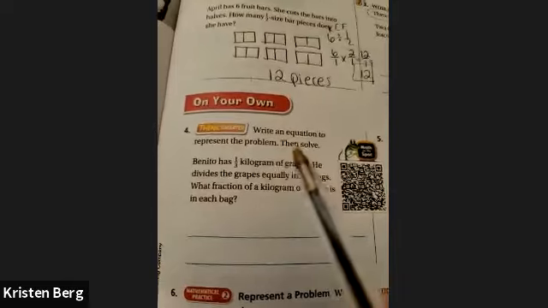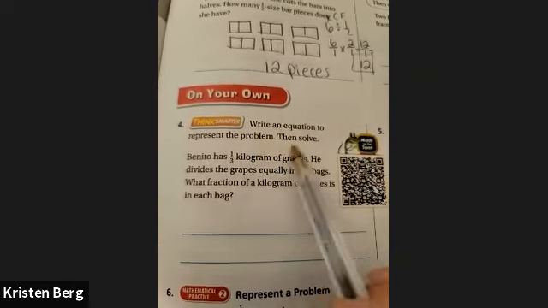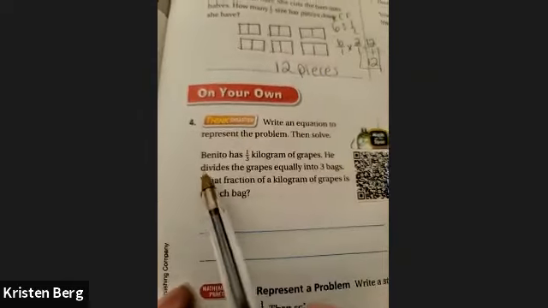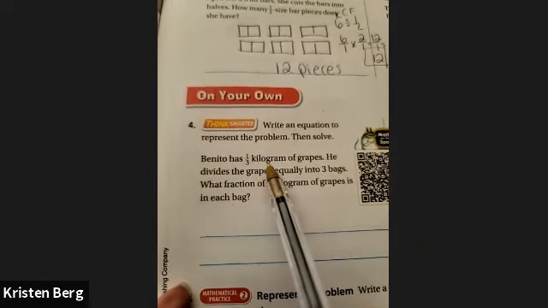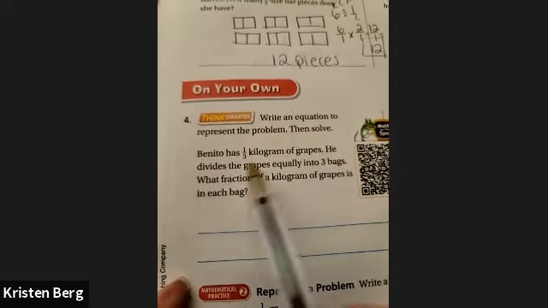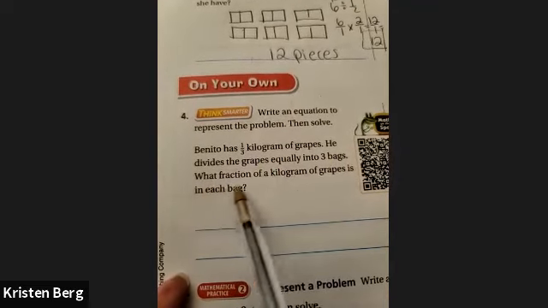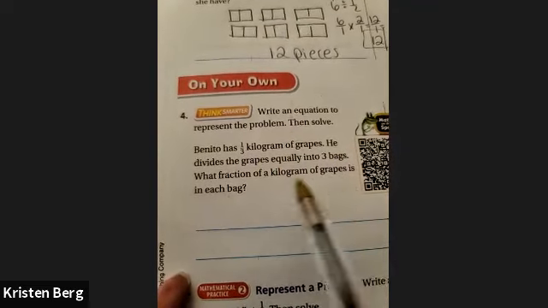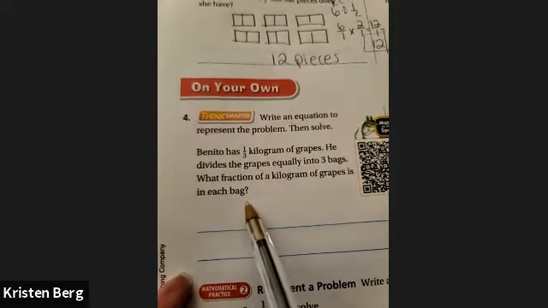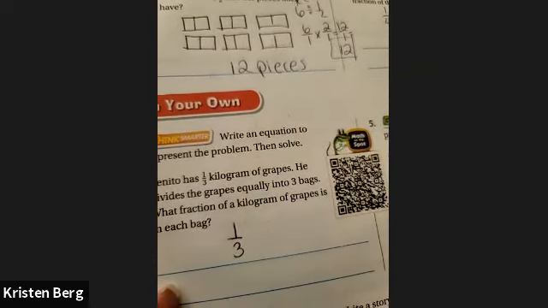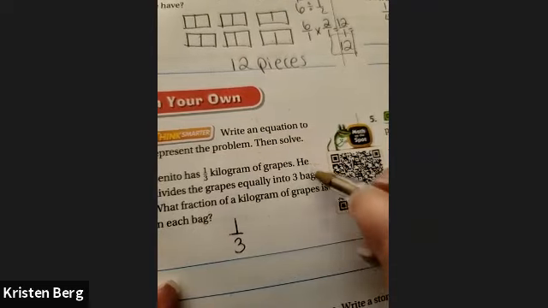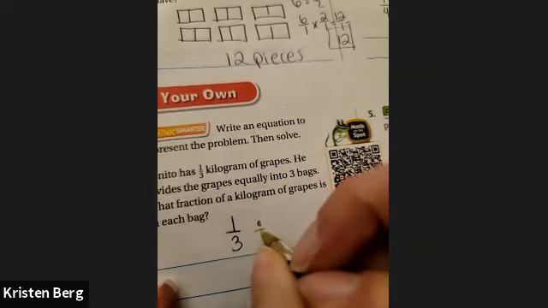All right, so it says write an equation to represent this problem and then solve. So Benito has 1/3 kilogram of grapes, and he's going to divide these grapes equally into 3 bags. What fraction of the kilogram of grapes will be in each bag? So what does he have? Well, he only has 1/3 of a kilogram of grapes, and then he's going to divide it equally amongst 3 bags.